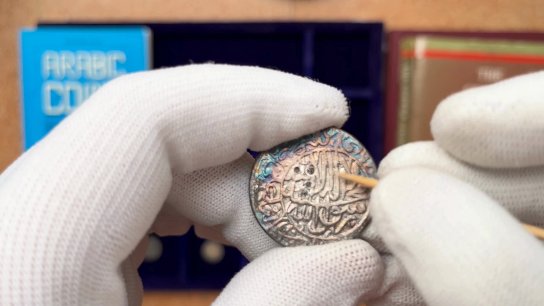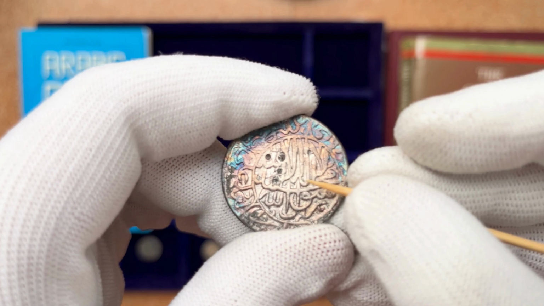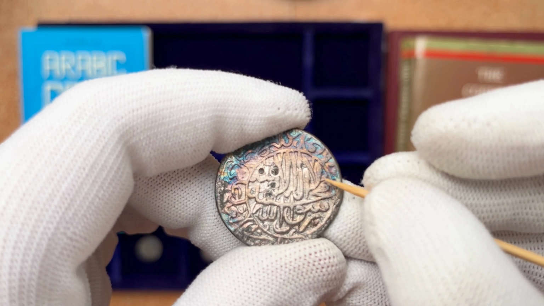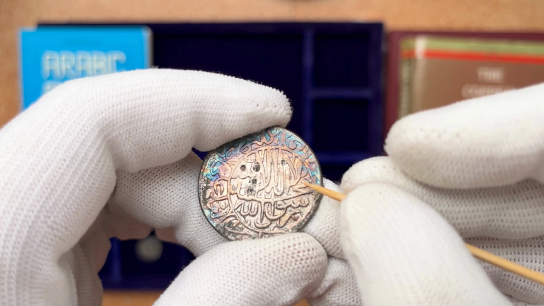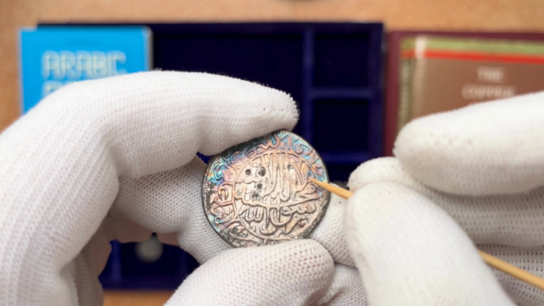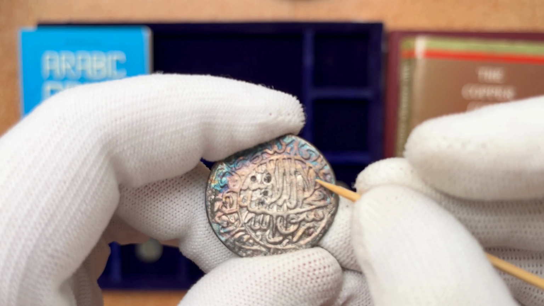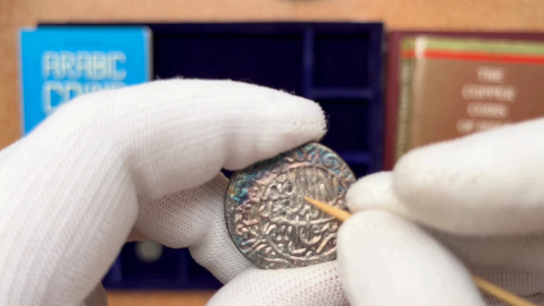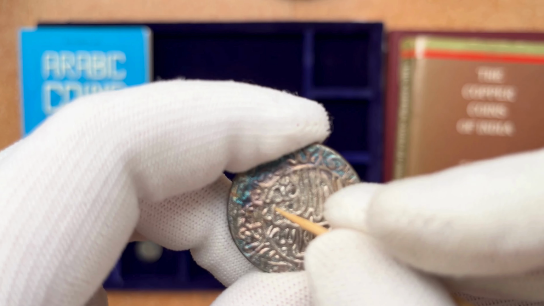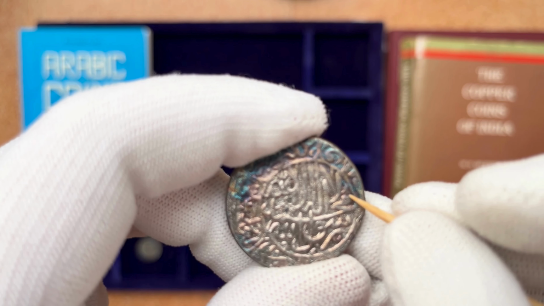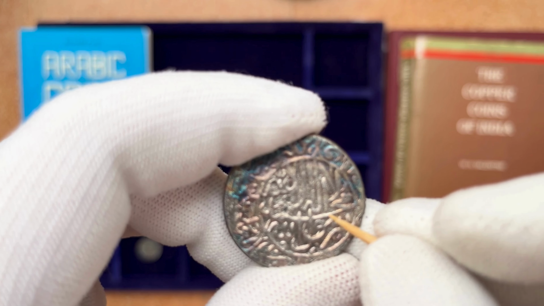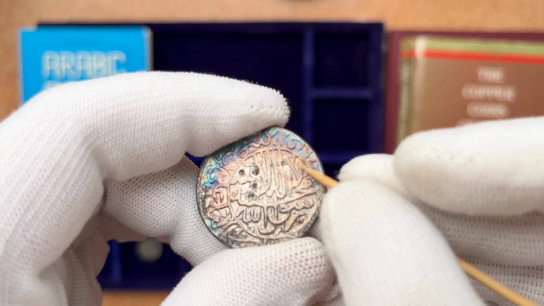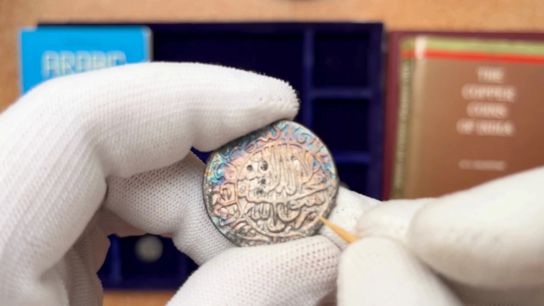So here the obverse is the one which has Kalima on it. Kalima is the holy words from the Quran, and if you can learn to recognize it, you can designate the obverse immediately. So the Kalima here is La ilaha illallah, and then in the middle you have got Muhammad.